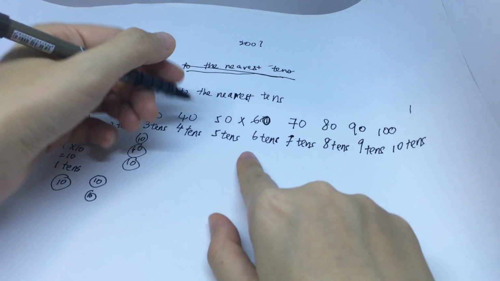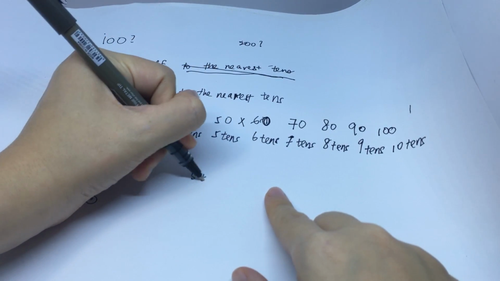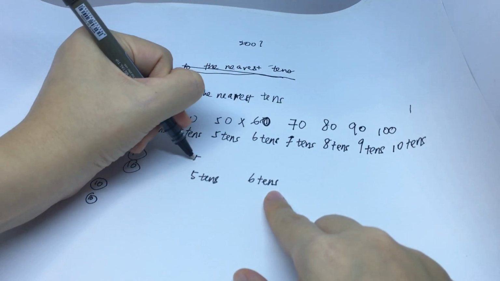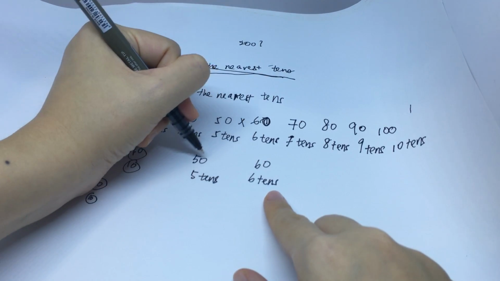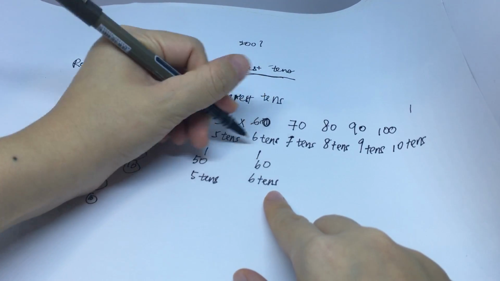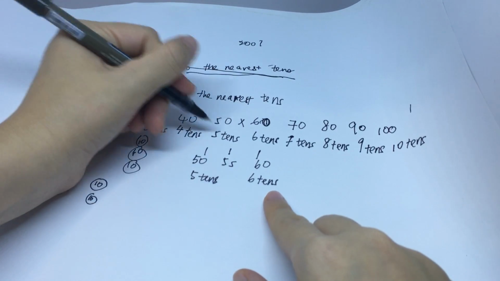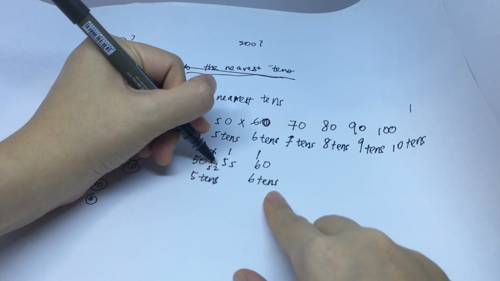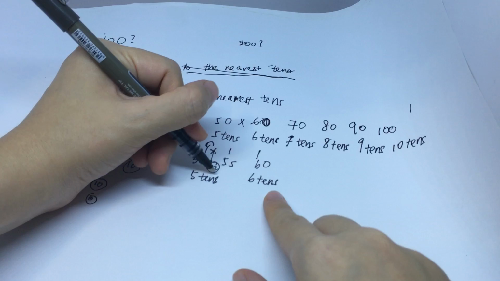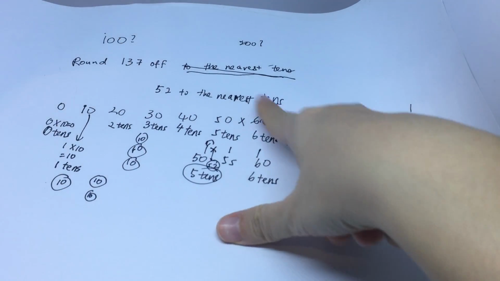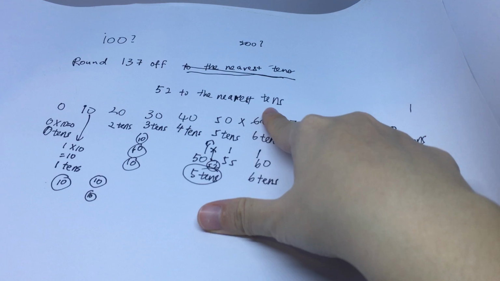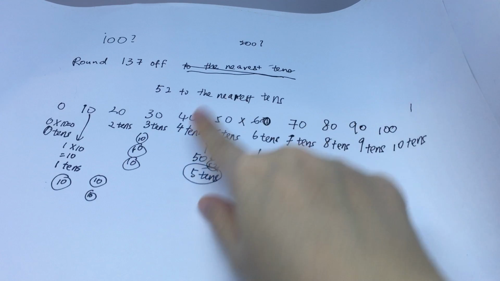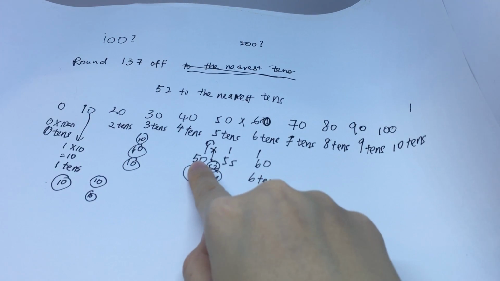I look at the numbers in between, and 55 is here. So 52 is over here. Obviously 52 is nearer to 50, which is 5 tens. So 52 rounded to the nearest tens is 5 tens, which is 50.